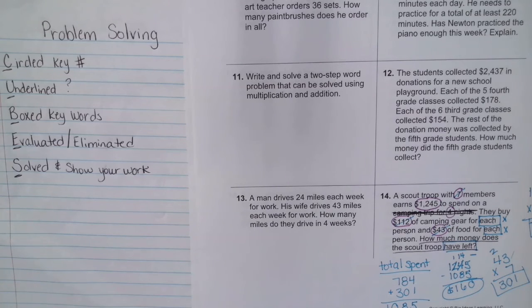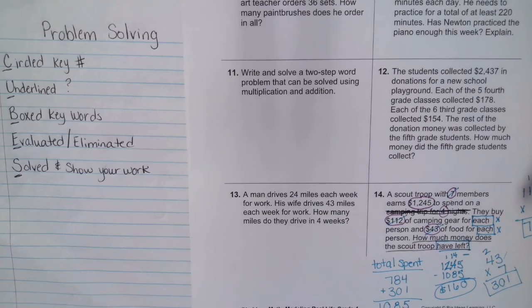Good. I'm so glad. All right, so I'm going to hand out your paper to my people who are virtual. I am putting up an assignment in just a moment. So, happy word probleming.